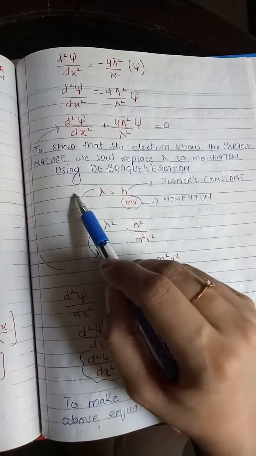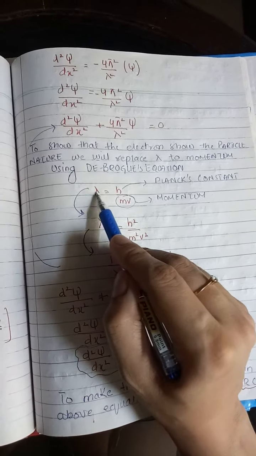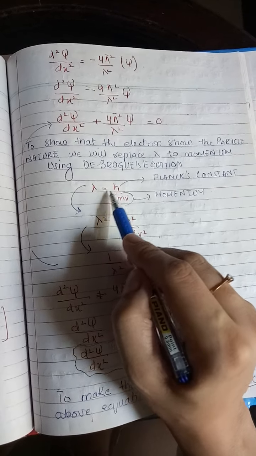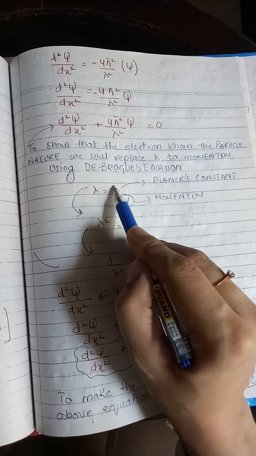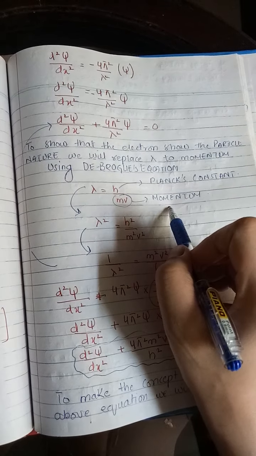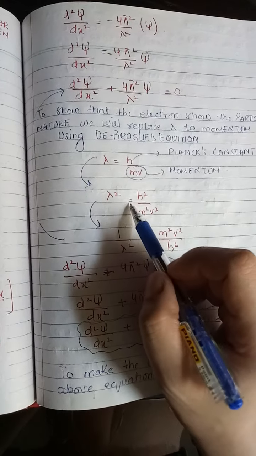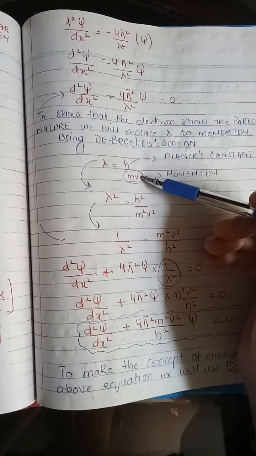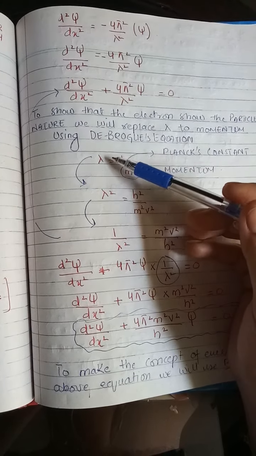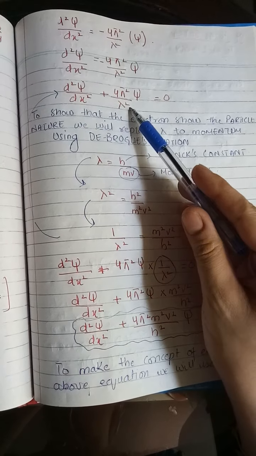So we use de Broglie's equation. According to de Broglie's equation, lambda, the wavelength of the wave, is equal to h over mv. Here h is Planck's constant and mv is the momentum of the electron. So we have to put this lambda value in this equation.